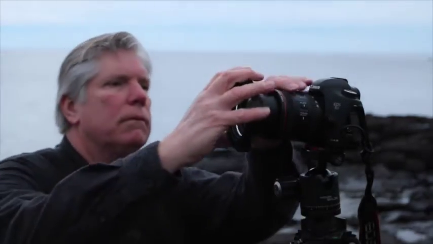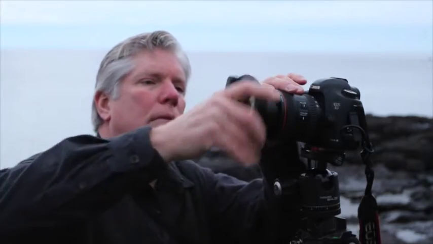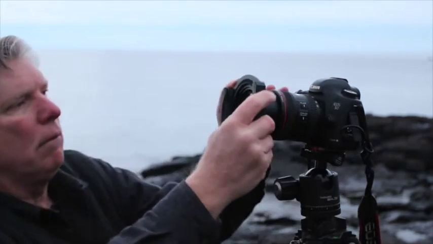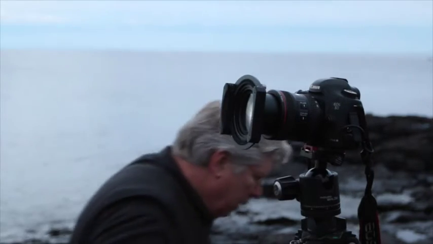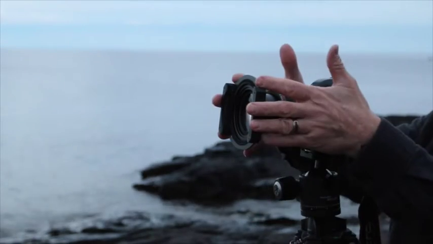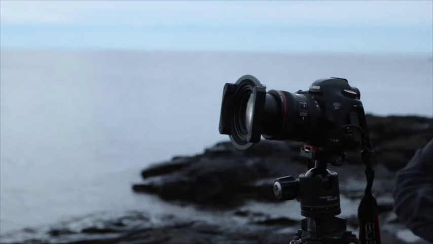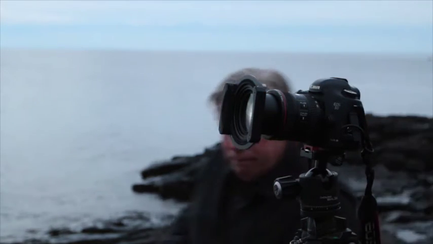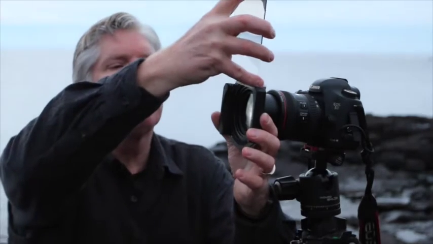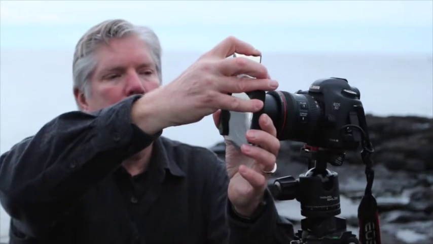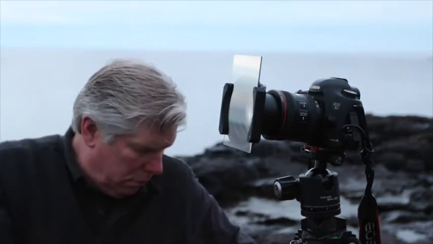By applying graduated neutral density filters and neutral density filters, I'm able to exert a tremendous amount of creative control over the final look and feel of the image. Graduated neutral density filters allow me to darken down the sky or the upper part of the photograph while still keeping the lower part unaffected by the exposure.